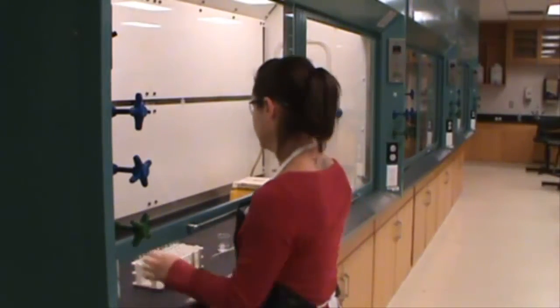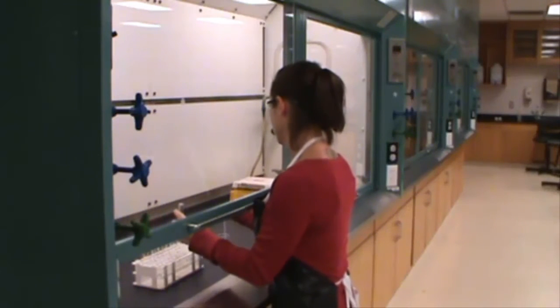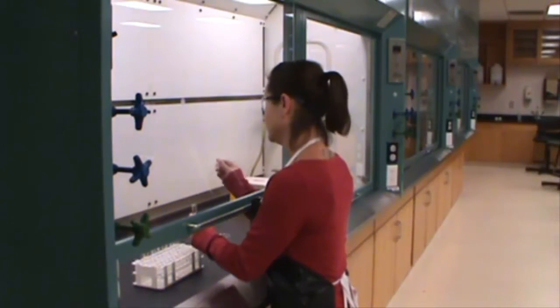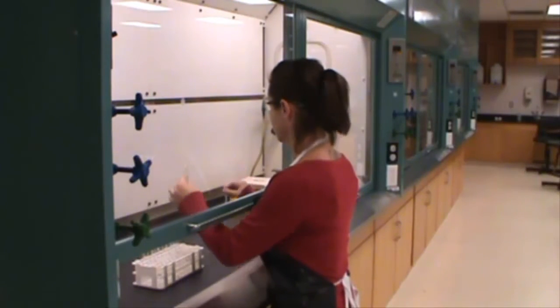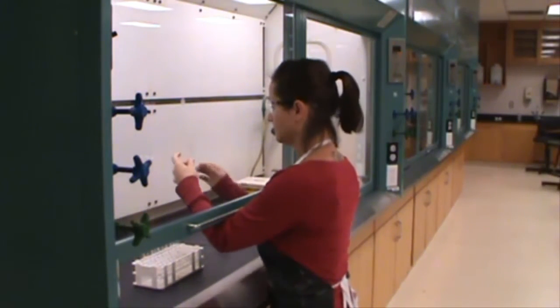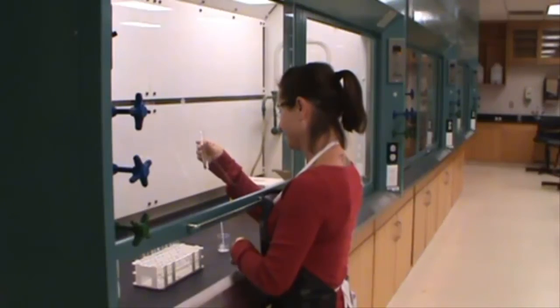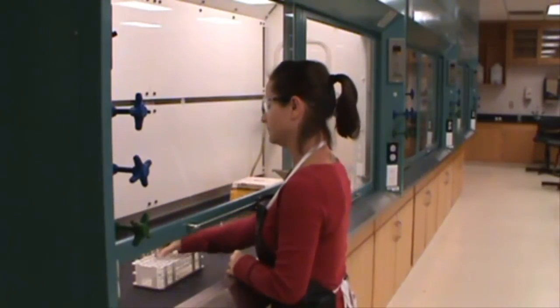You'll be working in the fume hoods during this lab. This means that you need to keep the shield down and only your arms are allowed inside the hood. If you need to look closely at something, hold the glassware up and look through the glass shield. Please note that the glass shields will be up for this video for filming purposes only.